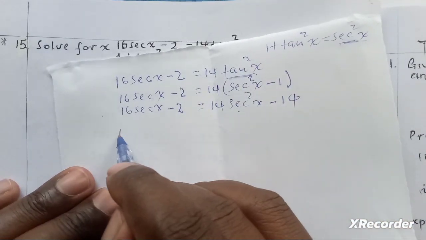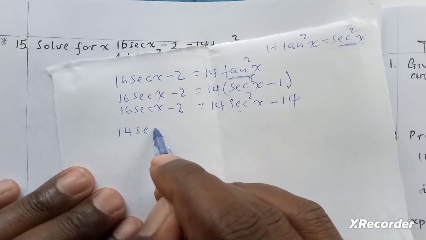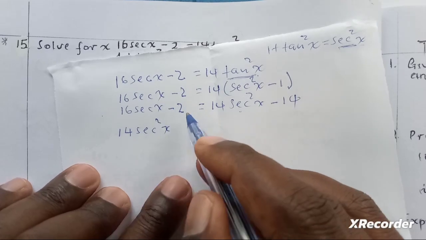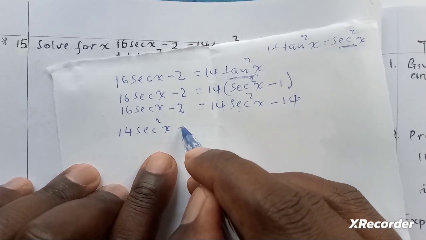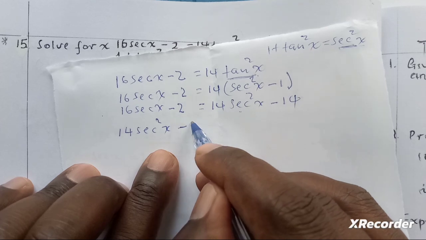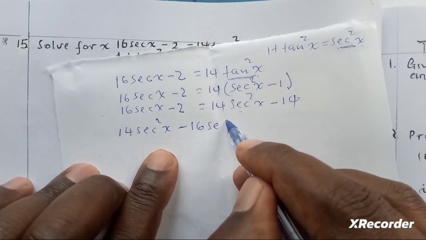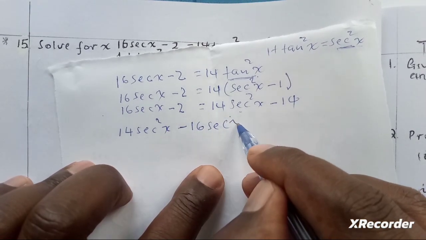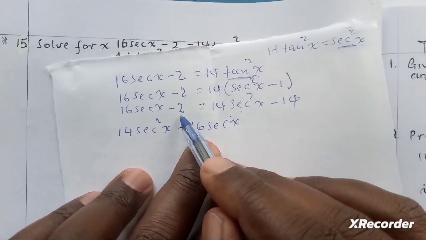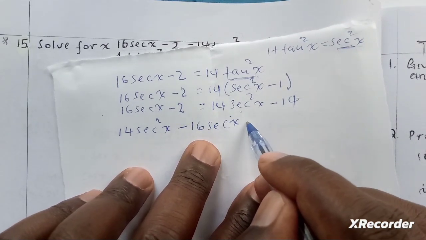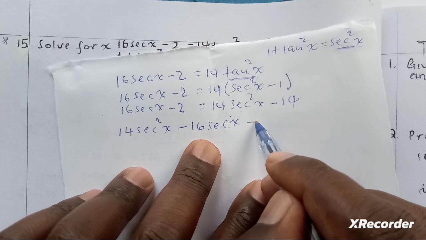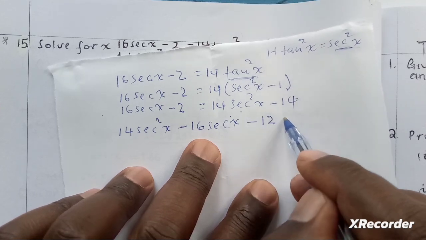So we will have 14 sec squared x, then this goes to this side, it will be minus 16 sec x, and this 2 we bring it to this other side. It's going to be plus, so it is going to be minus 12 equals 0.